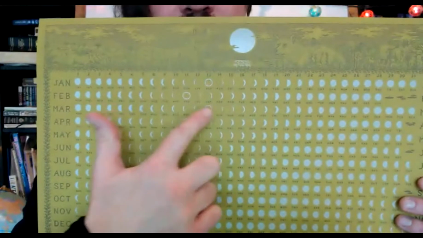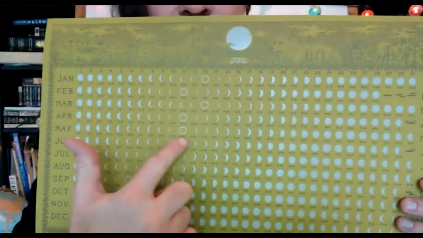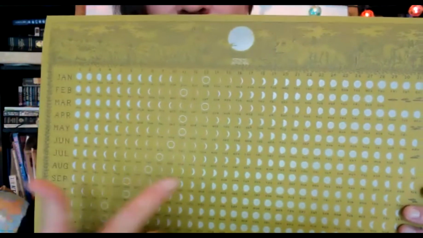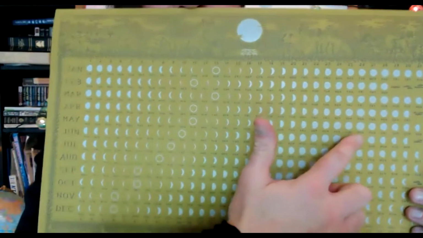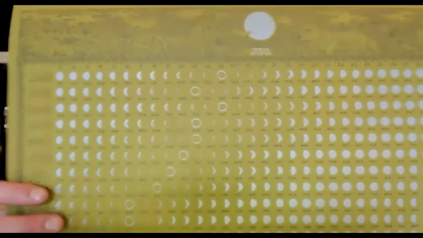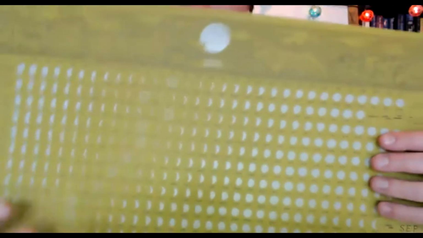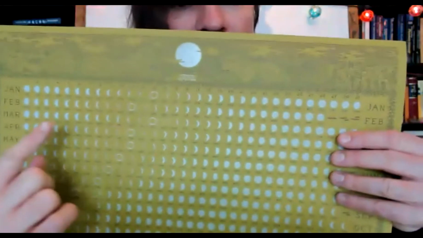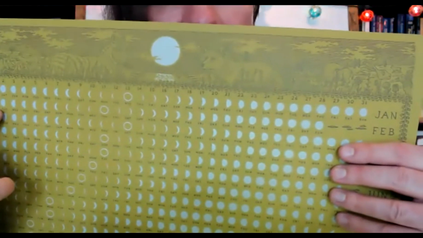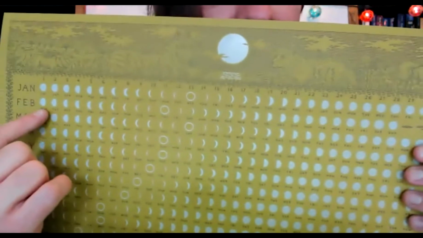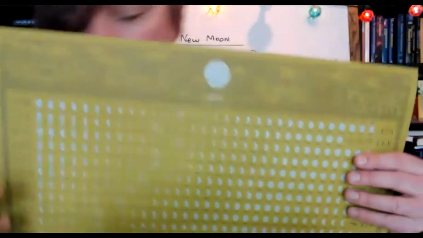These empty circles are the new moon, okay? And the full moon might be harder to see, but they put these little illuminated dashes around them so you can see what's going on. It's just a really cool, I keep this above my sink and I'm always keeping track of the phase of the moon. Today, I think, is February 1st. Oops, everything's backwards here. So it looks like we're in a waning gibbous phase of the moon right now.